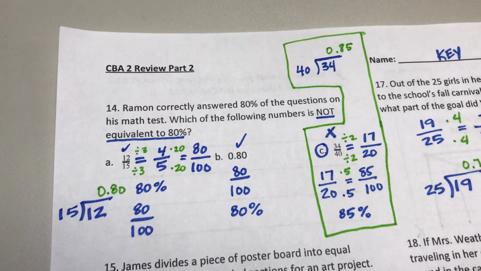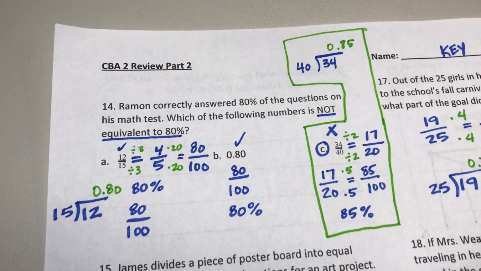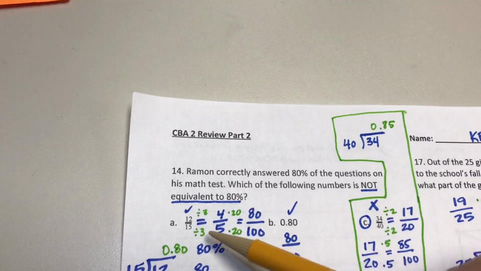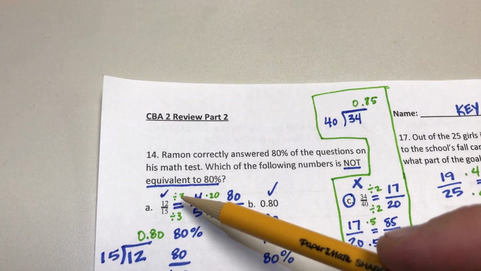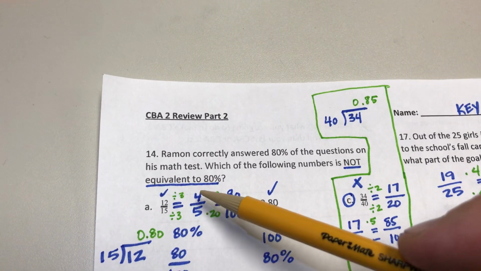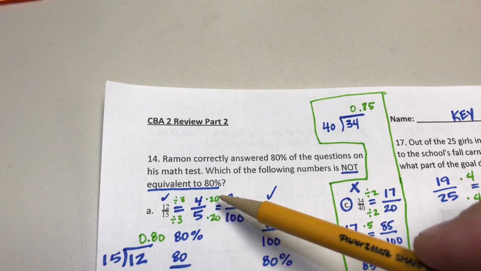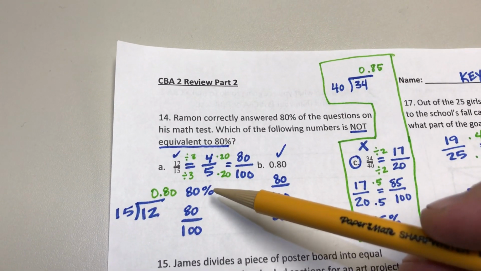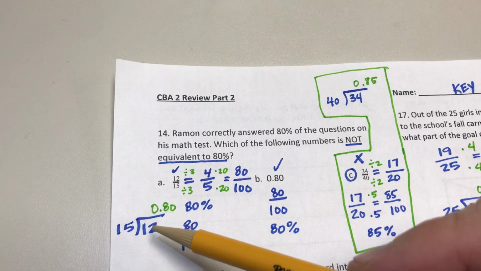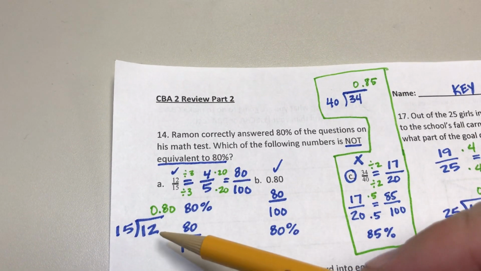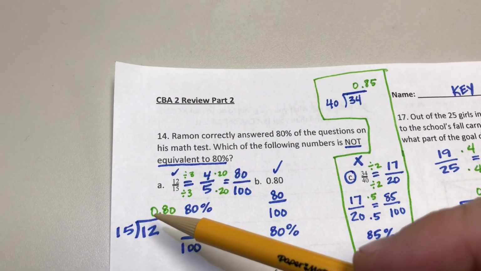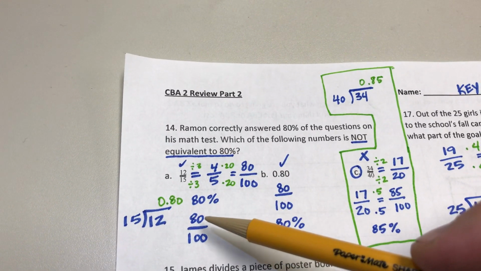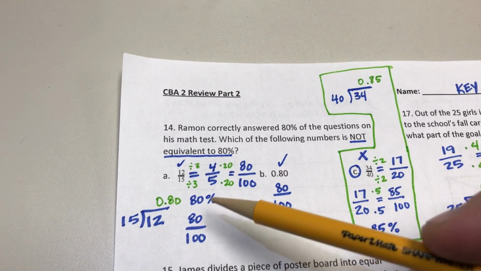Question 1, he answered 80% of the questions on his math test. Which one is not equivalent to 80? Okay, when you look at this fraction, you can divide both of them by 3, which gives you 4/5. You can multiply them both by 20 to get 80 over 100, which is equal to 80%. You can also just treat it like a division problem. 12 over 15 is 12 divided by 15, which will also give you 0.80, which is also equal to 80 over 100, which is equal to 80%.